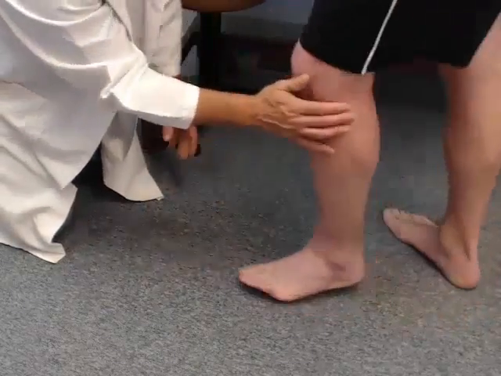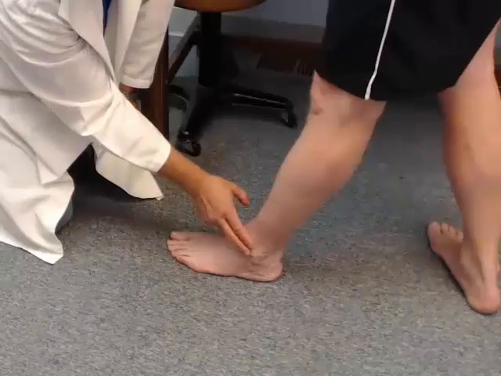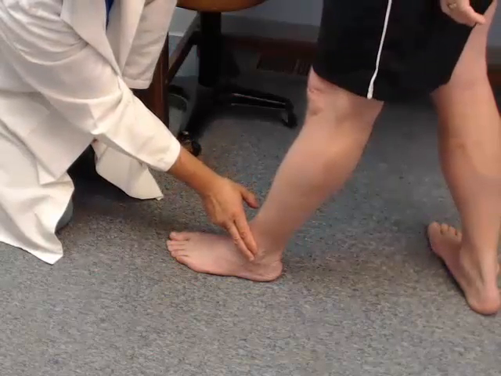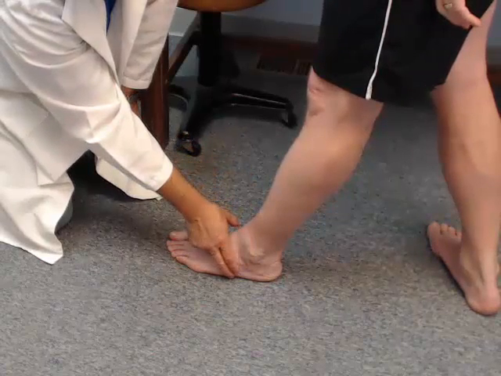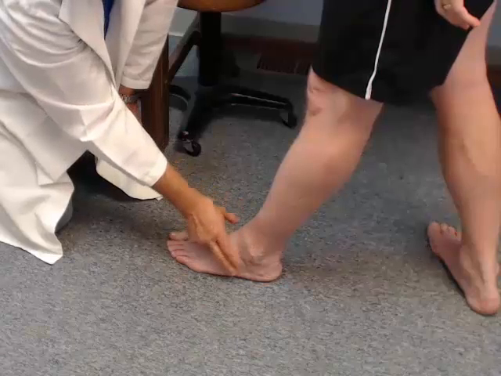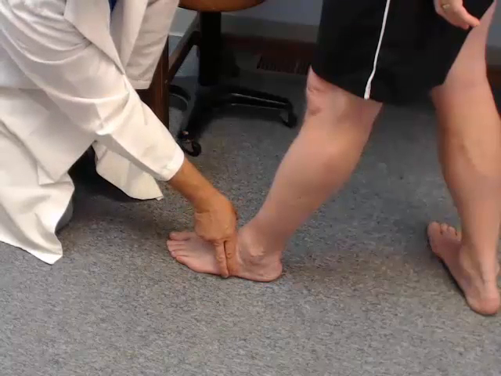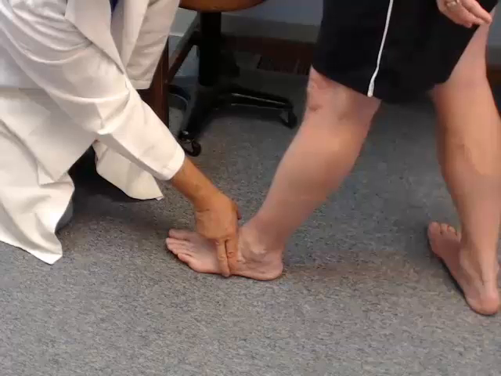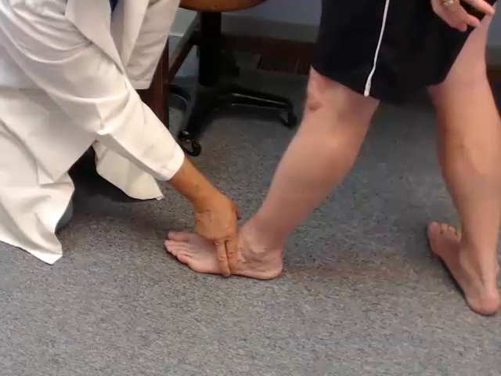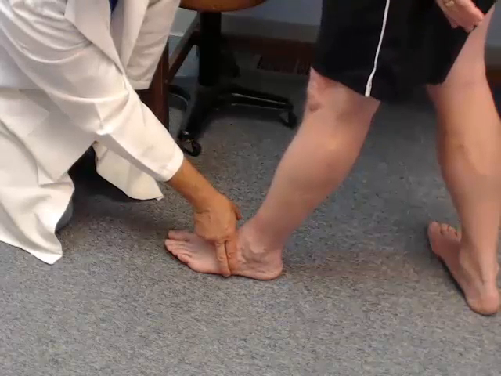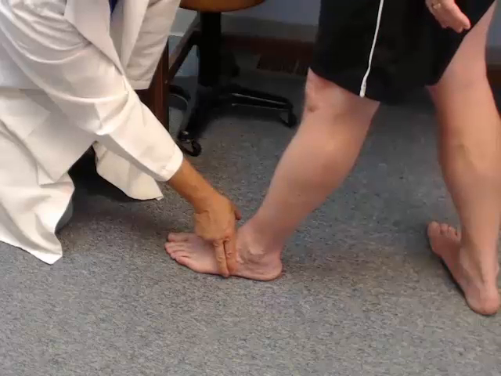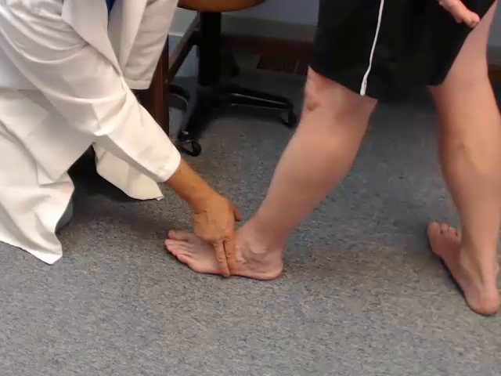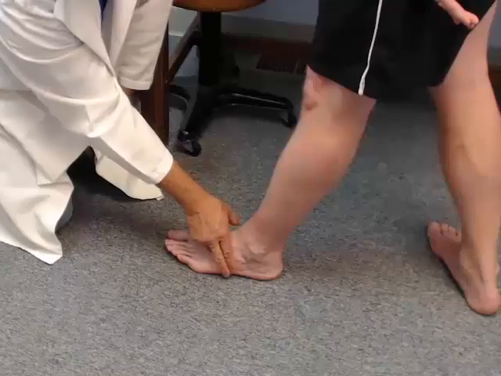Abductor digiti minimi. To palpate, place your fingers along the lateral aspect of the foot in front of the lateral malleolus. To test, have the patient attempt to move their little toe, abduction, away from their other toes. Even if you do not see significant movement, you should feel contraction of the abductor digiti minimi.